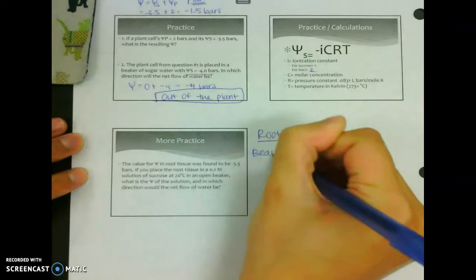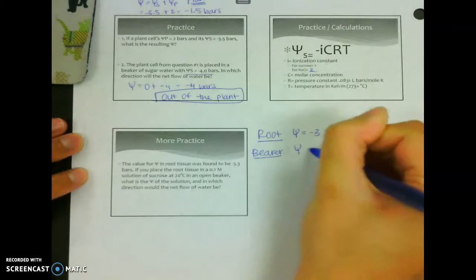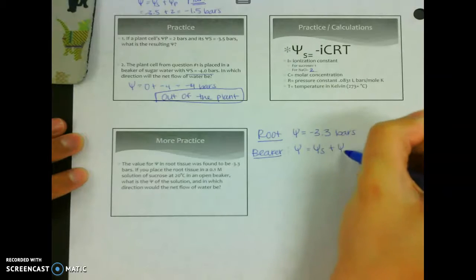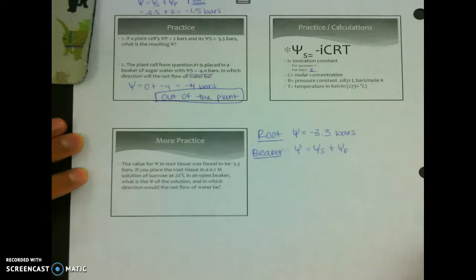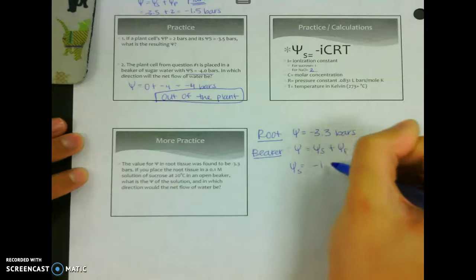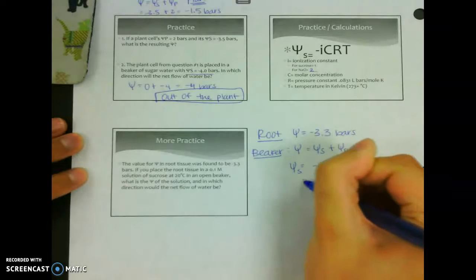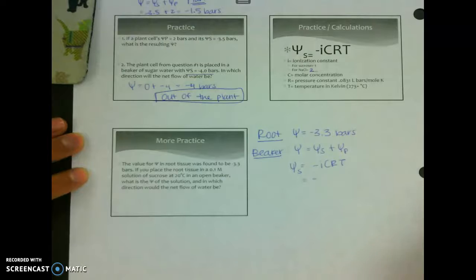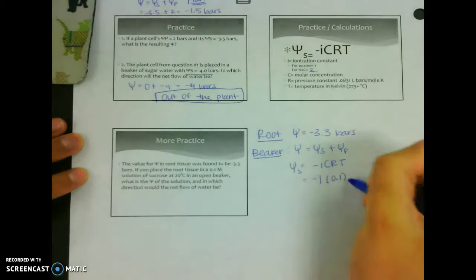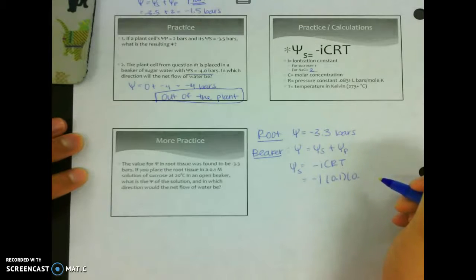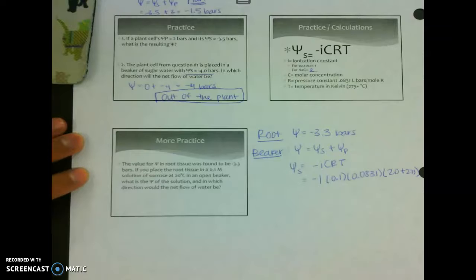For the beaker, we know that our water potential is going to be our solute potential plus our pressure potential. Our solute potential is going to be negative iCRT. So since we're looking at sucrose, our ionization constant is 1. This is a 0.1 molar solution. Our pressure constant is 0.0831, and our temperature is 20 degrees Celsius, so we're going to add 273 to convert that to Kelvin.